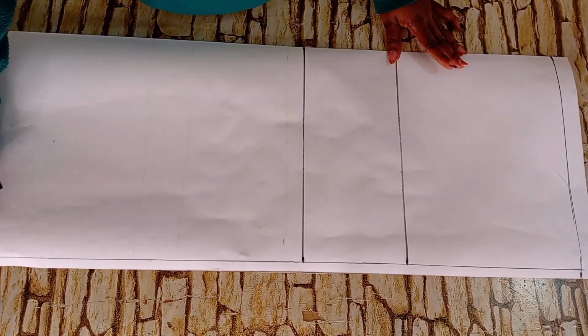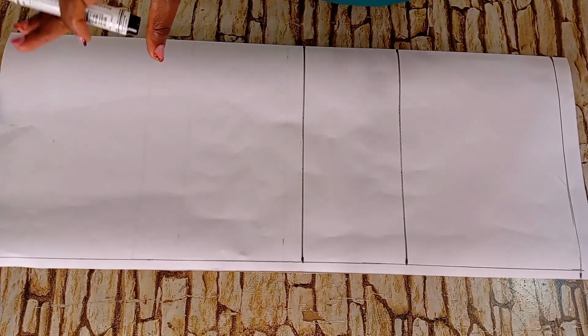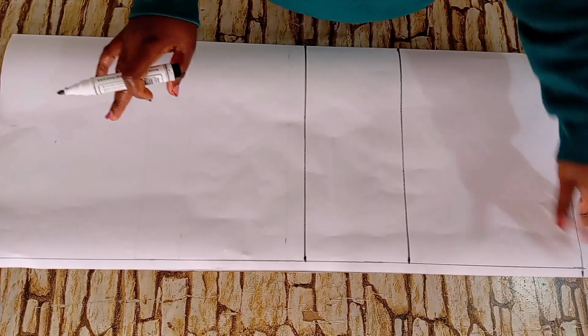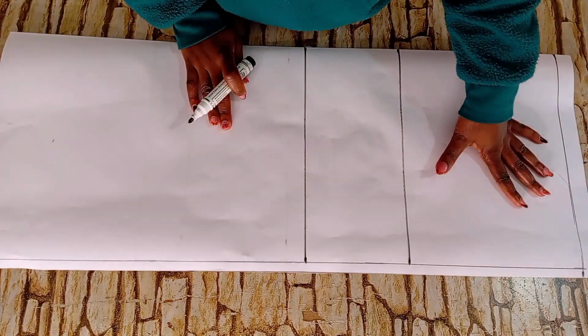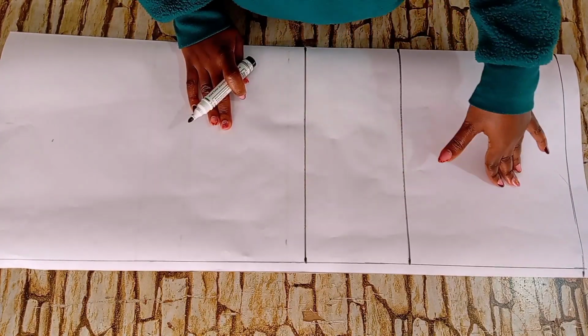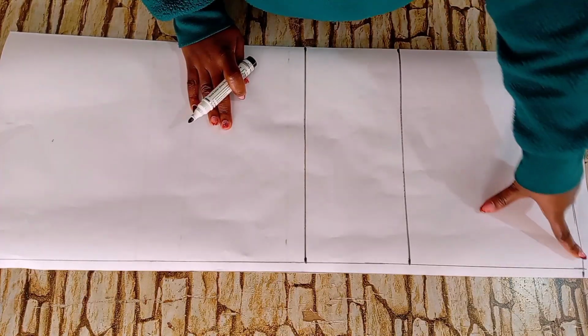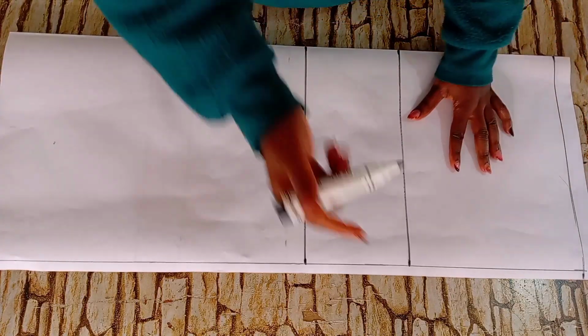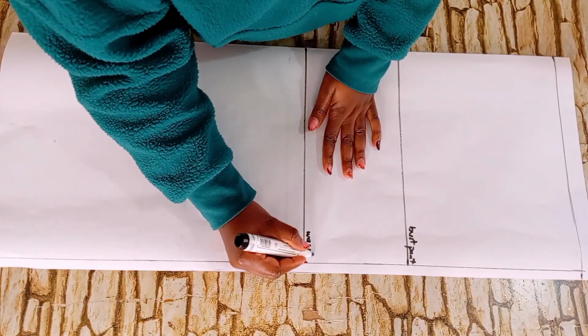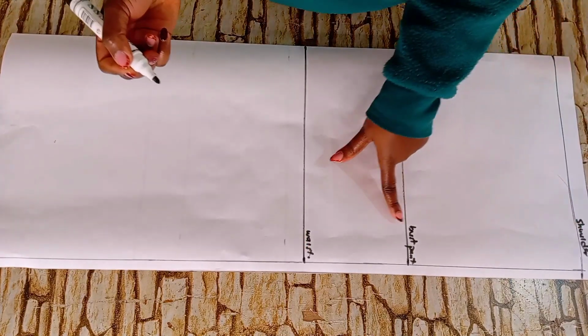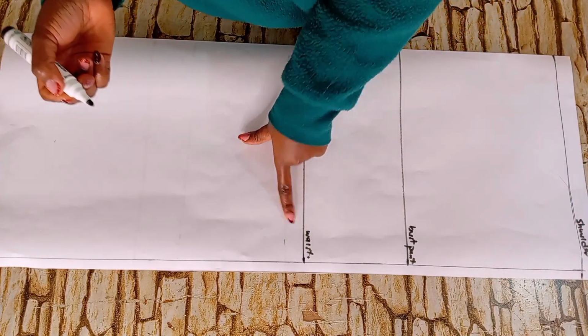Today we are learning how to draft a basic bodice block. I'll be teaching you how to draft your pattern from the shoulder to the hip. Right now, I've gone ahead and ruled the lines. This is the shoulder here, this is the bust point, and this is our waist here, okay? So I have the shoulder, the bust point, and the waist.